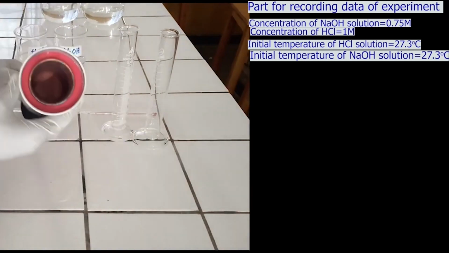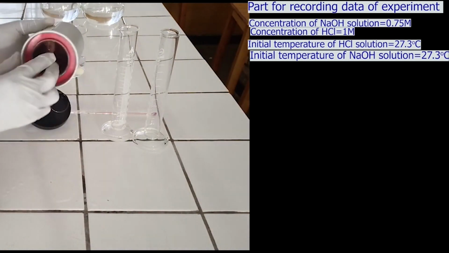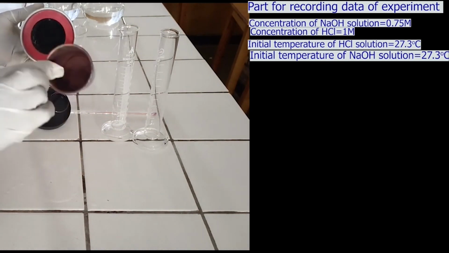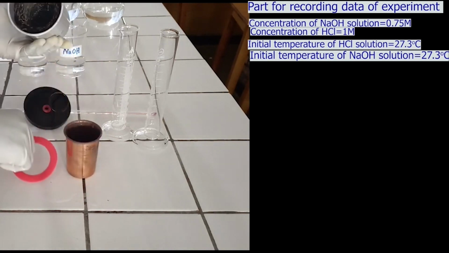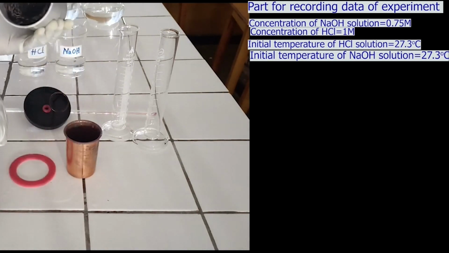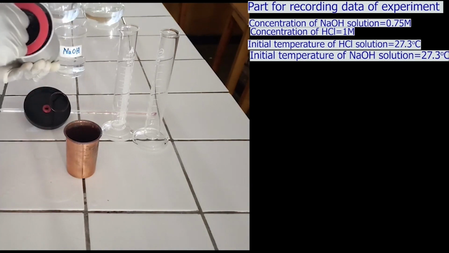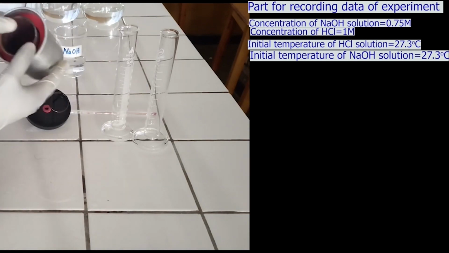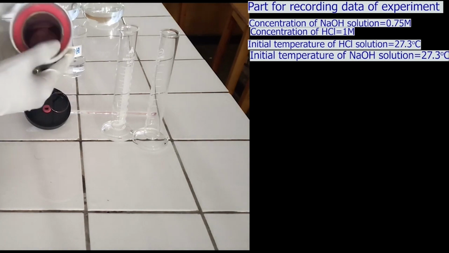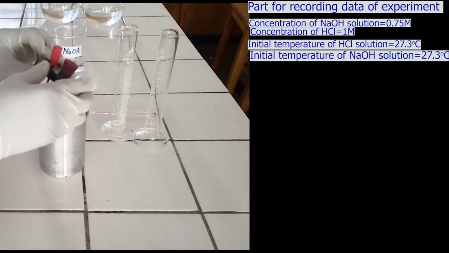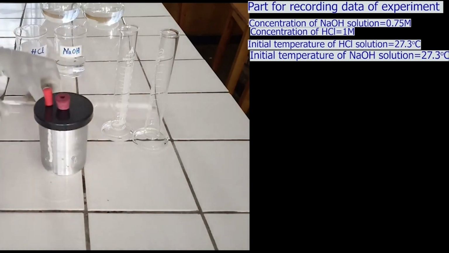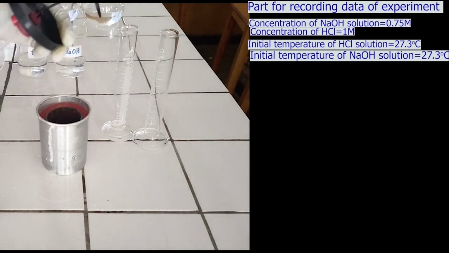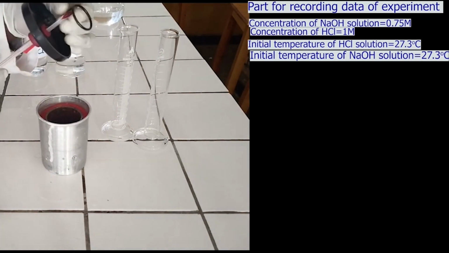Before using the calorimeter, I want to show you inside the calorimeter. The cup calorimeter is made of two cups, the big cup and the small cup. The inside of the big cup is coated by a thing which is a bad conductor of heat, for example polyester, cotton, and so on. The cover of the cup calorimeter has two openings, one for the thermometer and the other for the stirring rod.